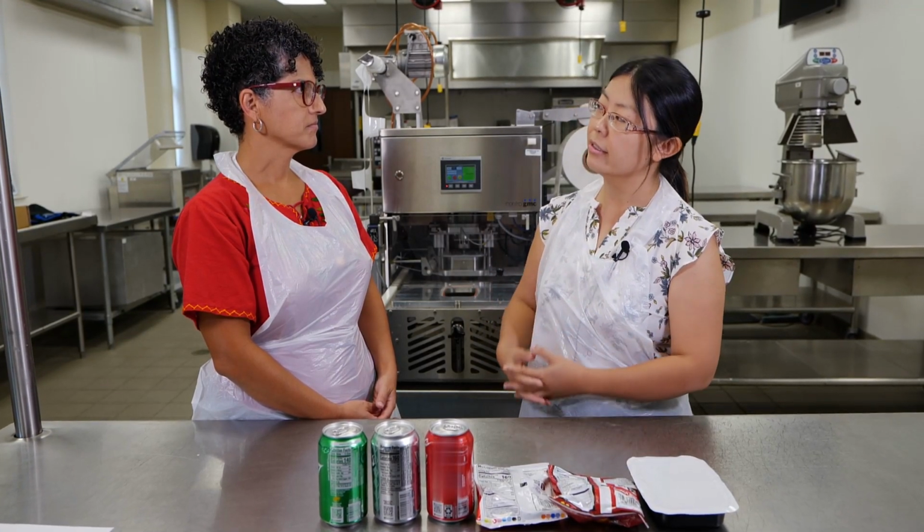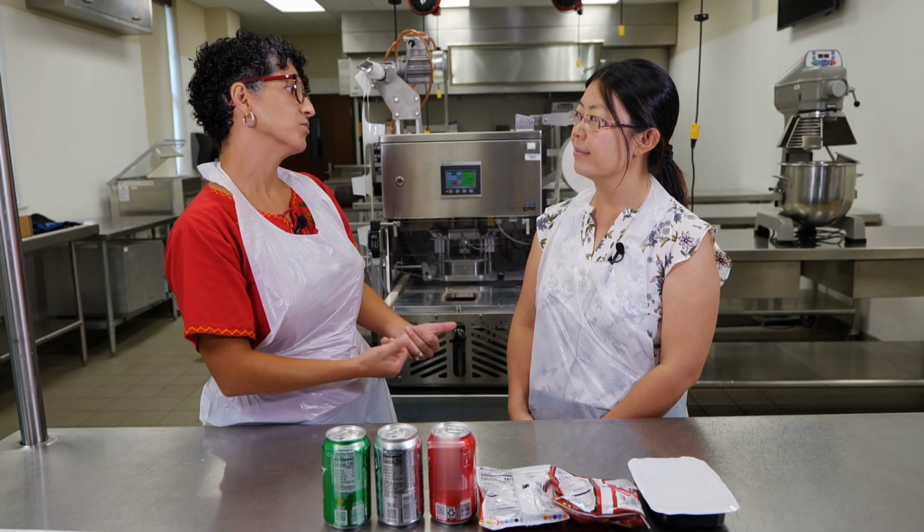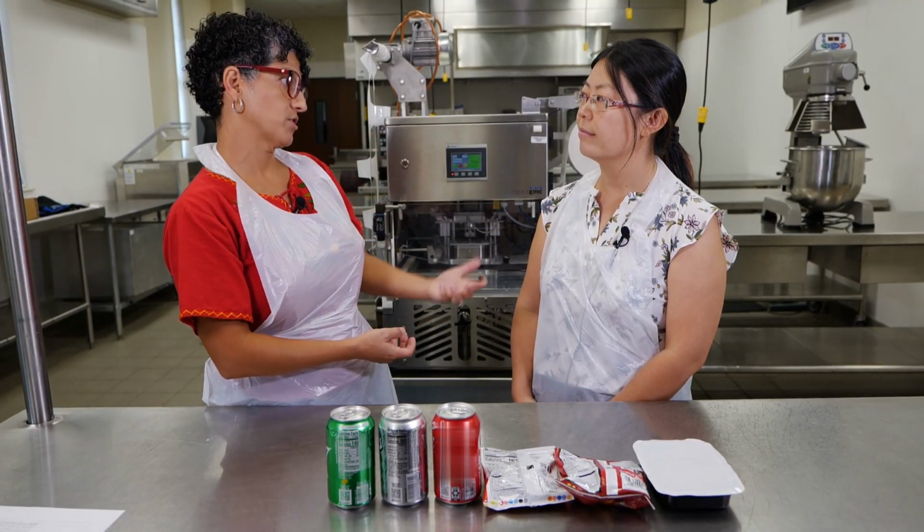So it sounded like MAP is a type of reduced oxygen packaging, ROP. Is that correct? Usually it is, because usually we're going to remove the oxygen from the package, and the packaging material that we are using doesn't allow the transmission of oxygen from inside to outside the package or vice versa.